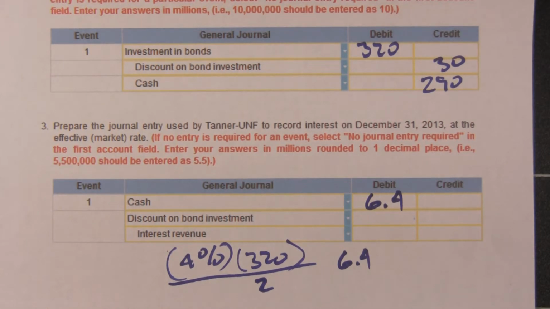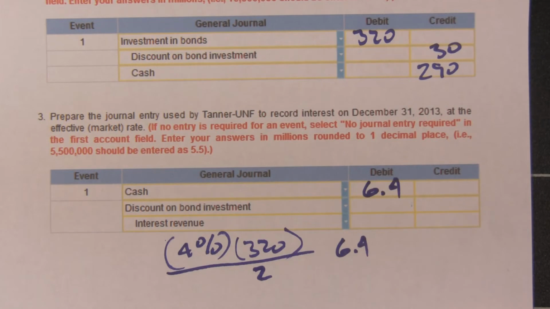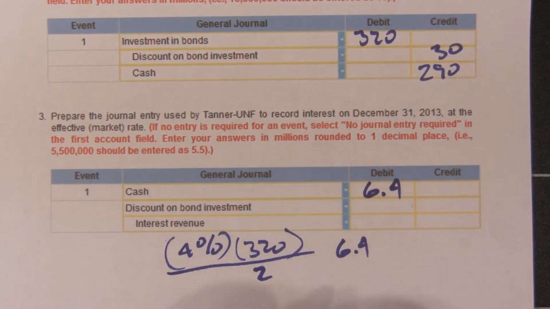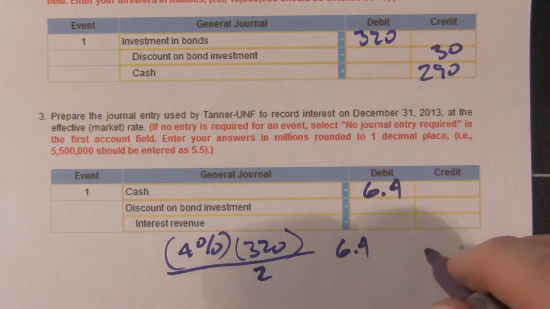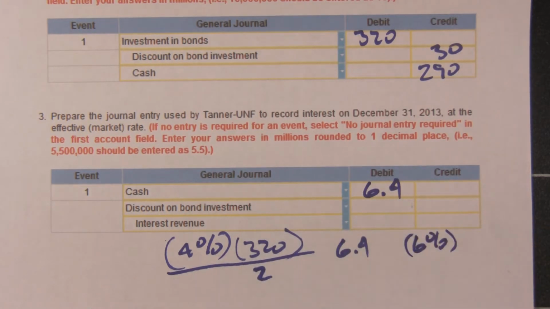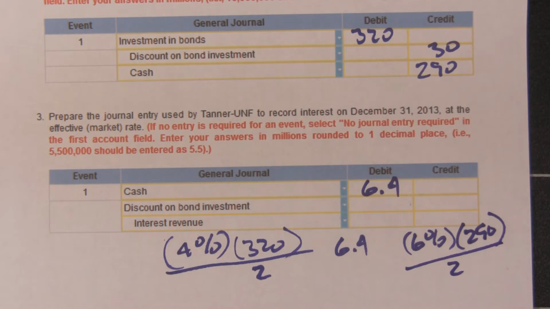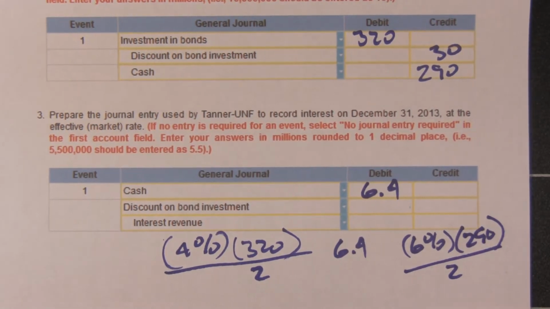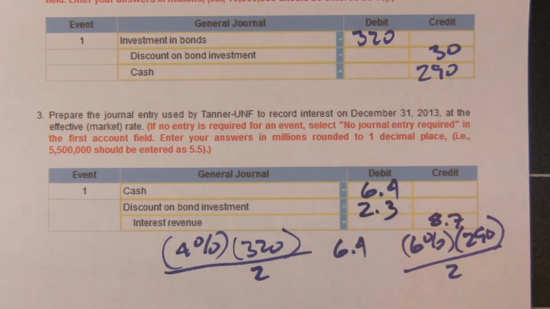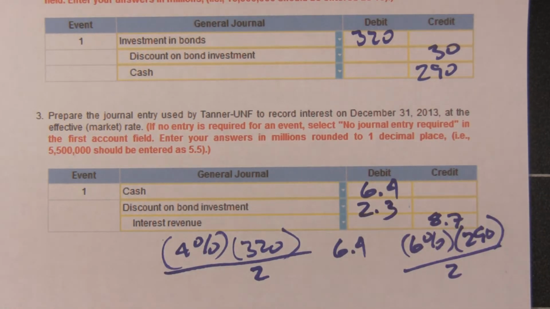Now, remember, these bonds were sold at a discount, so we have to figure out what they should be paying. Okay, so that's the actual interest revenue is the 6% times the carrying value, what we paid for them, $290, divided by 2. That's the actual interest revenue. And when we do that, we come up with 8.7 mil. The difference between those is the amount of discount that we are going to be amortizing, recognizing, 2.3. And it's just a plug number. Just subtract the interest revenue from the cash, and the difference is discount or premium, depending on which side it's on. Okay? So, that's the first 3 things it asks us to do.